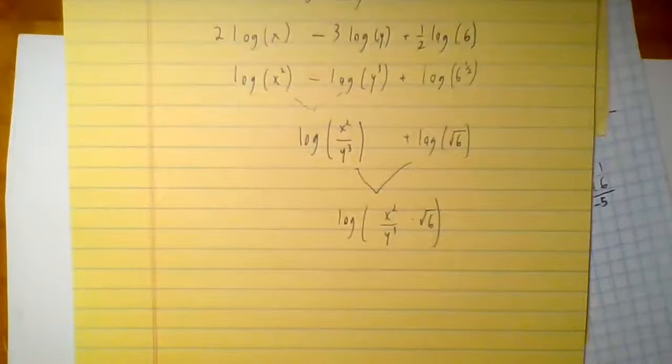Now we can take things apart using these properties too. Looking back at how this was worded here, because I'd like to do one of kind of the opposite process on that, writing that separately.